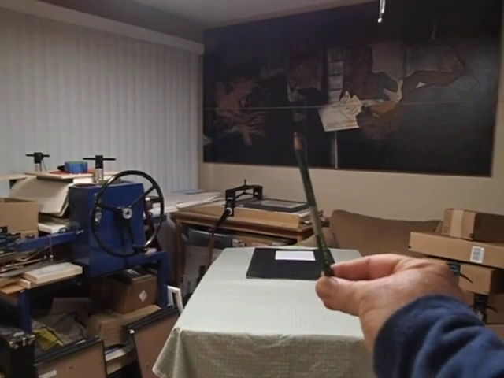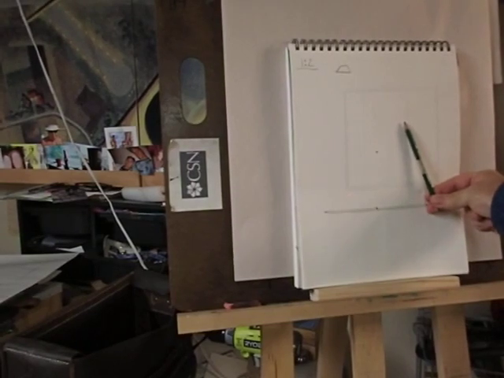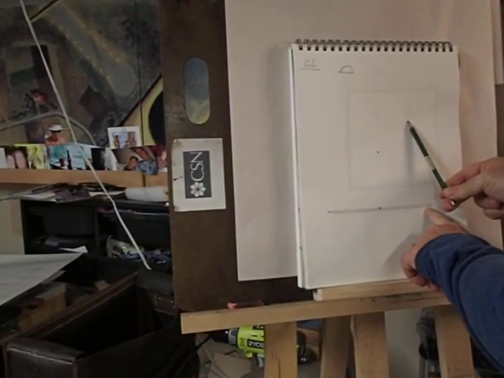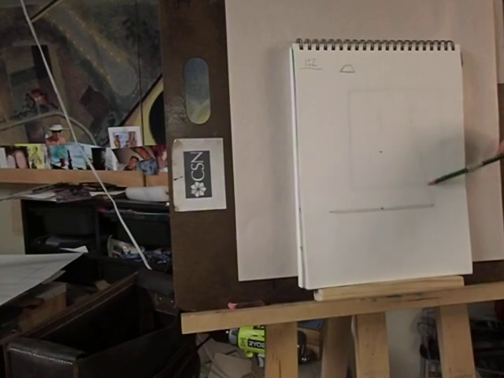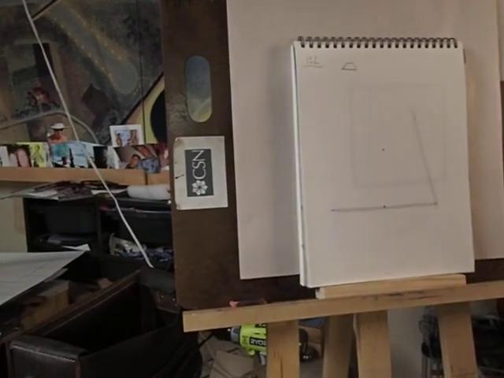Holding that at arm's length, I bring it to my paper, and I bring it down here to the corner, and then I make a mark up here. And then I stroke the line through, and that basically shows that edge or that side of the square.